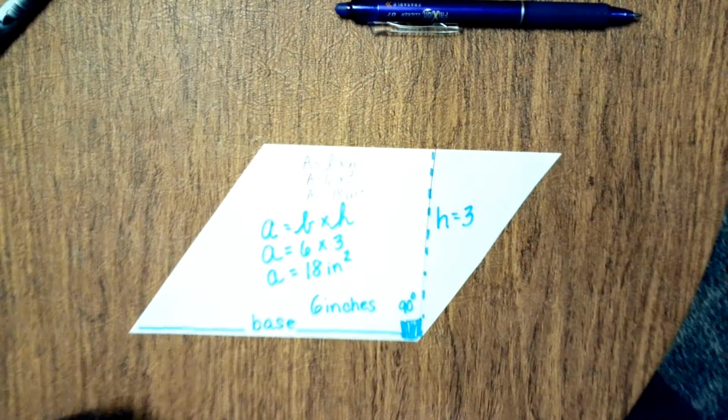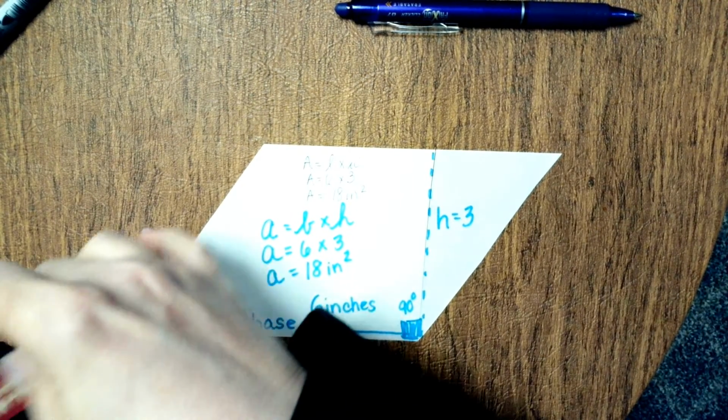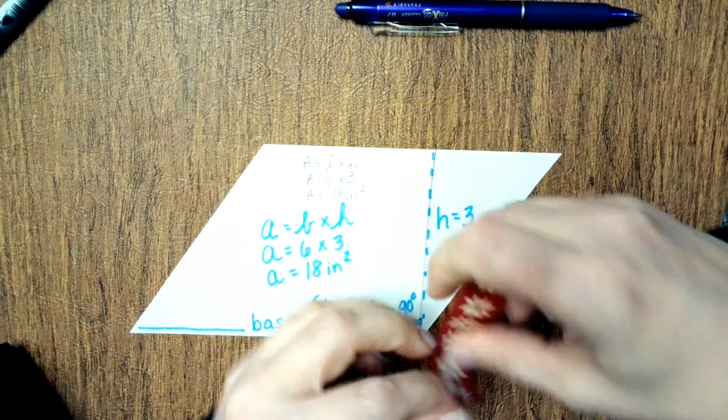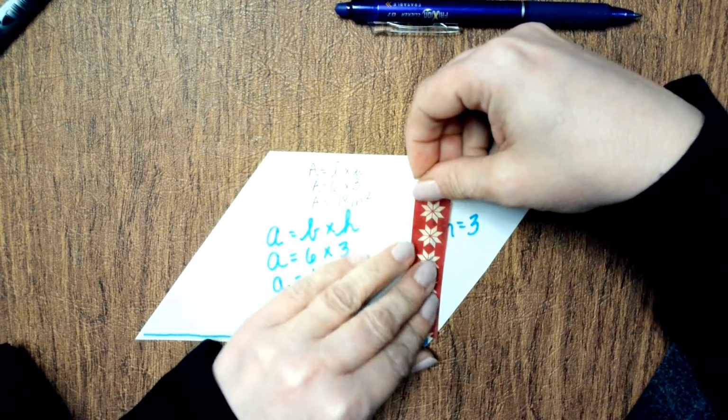Okay, I got the good stuff in honor of having Snowmageddon. It's good washi tape from Christmas. This is what I use in my Christmas packages.